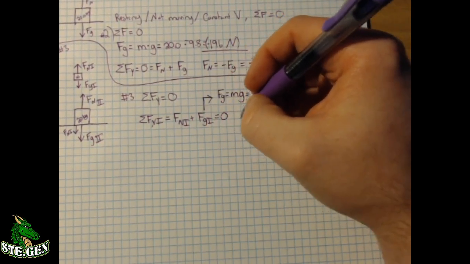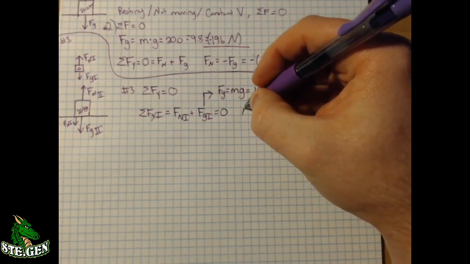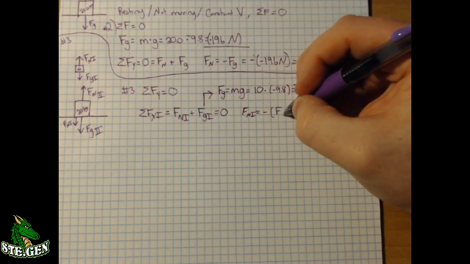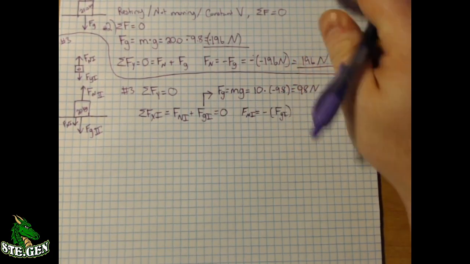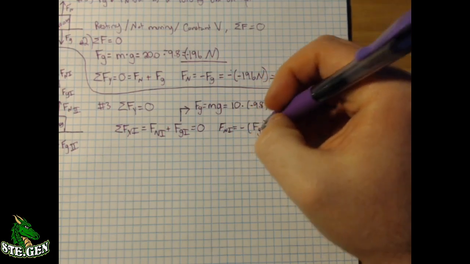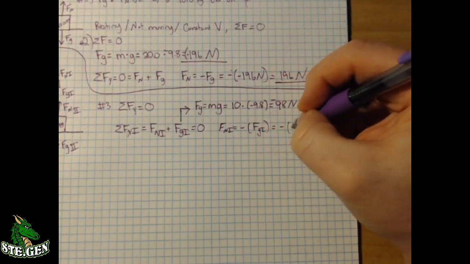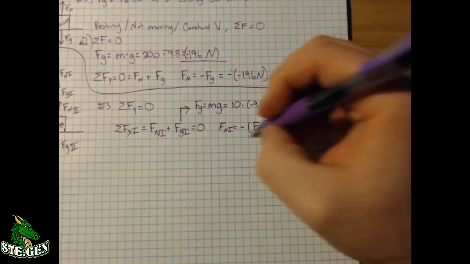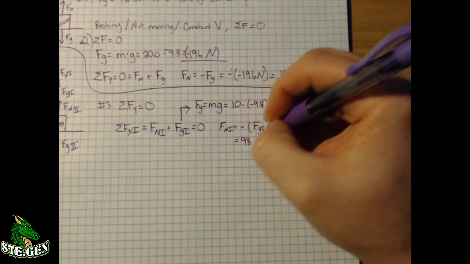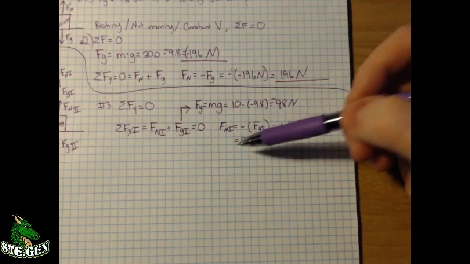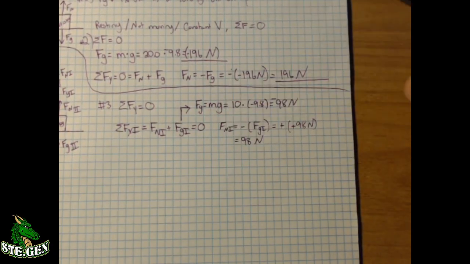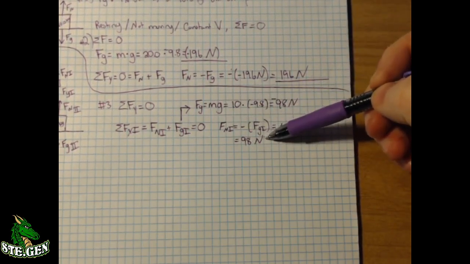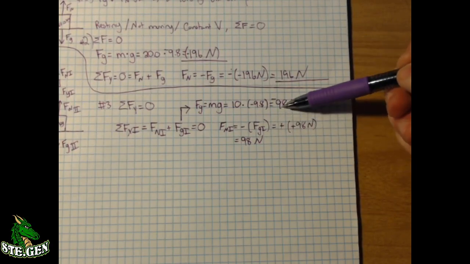So if we rearrange that, we will get normal force is equal to the negative force of gravity. Just like last time, it's going to be set up the exact same way. Negative force of gravity is going to be negative 98. Our negatives will cancel out, and we're left with 98 newtons. Now, the reason we needed to know all this information, even though it technically asks about the second box, is we needed to know this force here, and to do that force, we needed this force here.